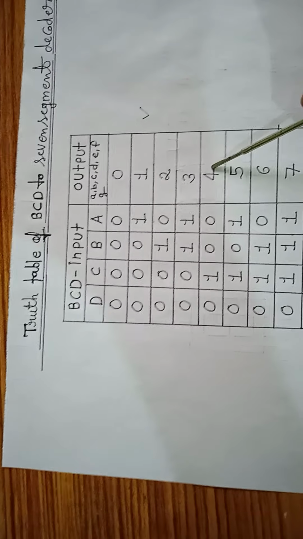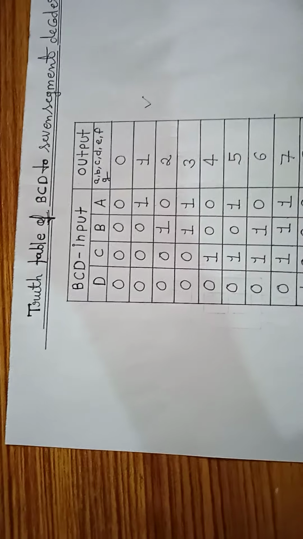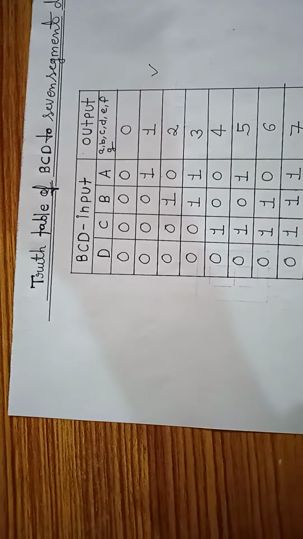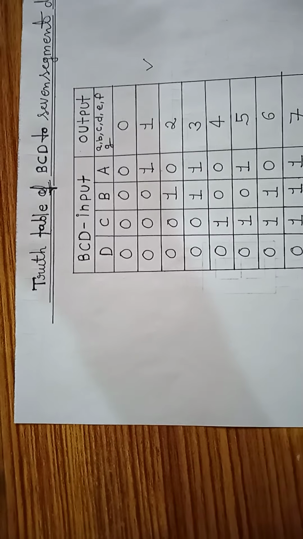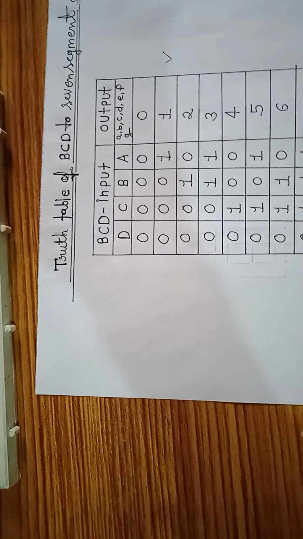Next, if we want to display digit 4 on the 7 segment display, then we have to set the C input to logic 1 and the other 3 inputs to logic 0.